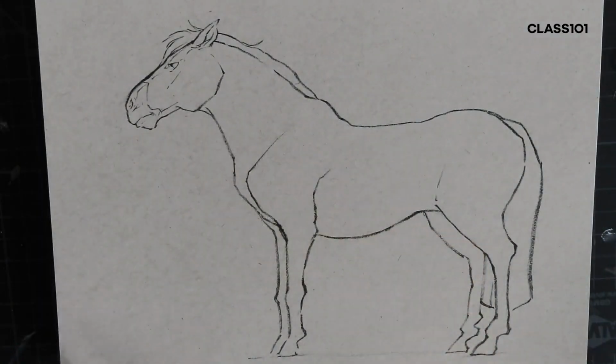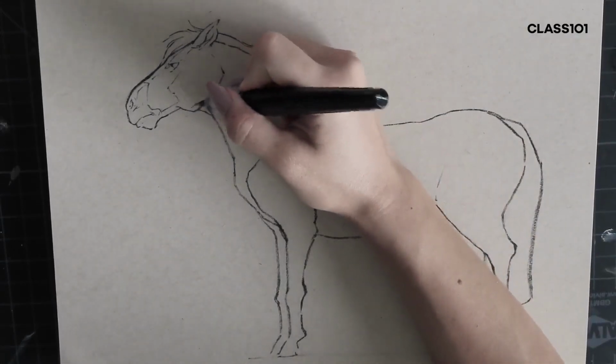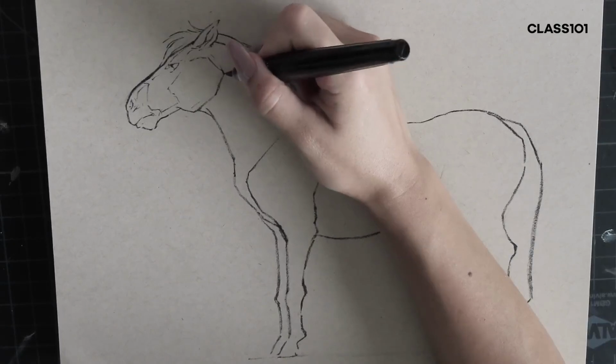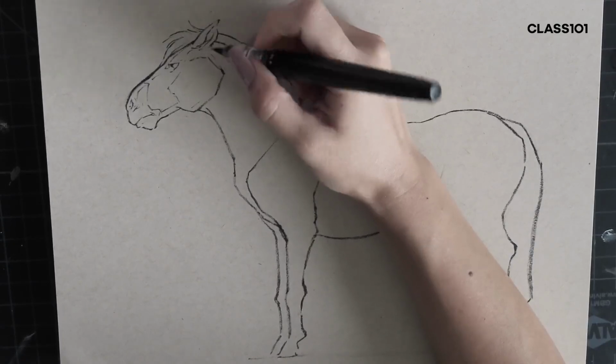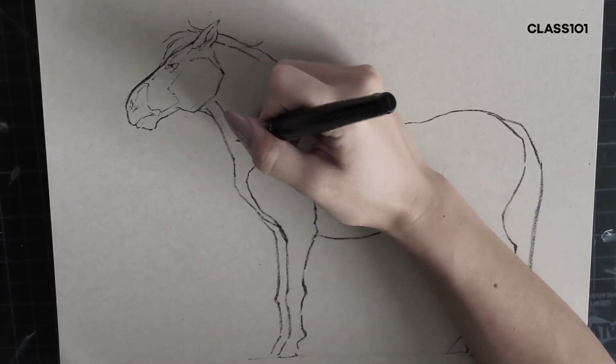Hey guys, so now that we've gone over skeletal form and musculature, I wanted to show you how we would apply that to a fully fleshed out animal. So first, let's start with the face. The main muscle that I want you guys to include, especially in herbivores, is the masseter, and that's just going to be the cheek muscle right around there.